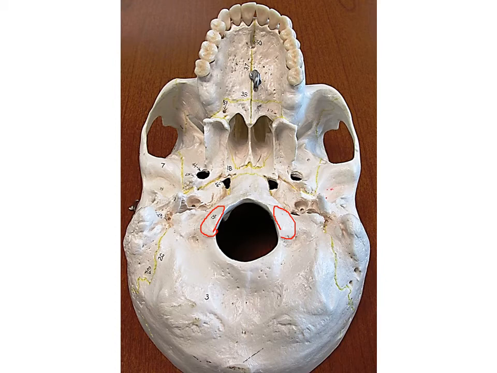Now, as we look at this, you can't see it on this picture, but it's pretty easy to see on the models when you're looking at it. If I'm looking at it this way underneath, there's a little vampire tooth here. That's called the styloid process of the temporal bone. This is the mastoid process. This little indentation you can kind of see here is the mandibular fossa. Then I've got this little ridge that comes out here, and that is the zygomatic process of the temporal bone.